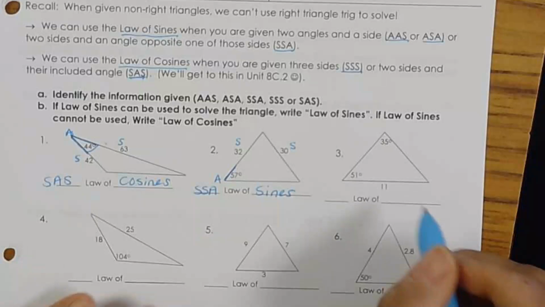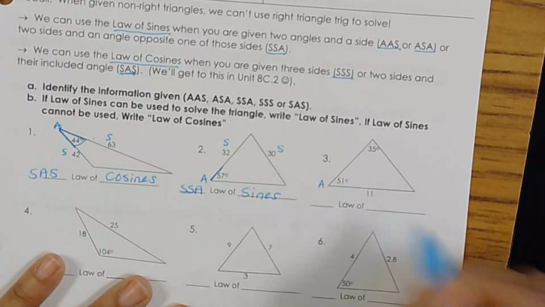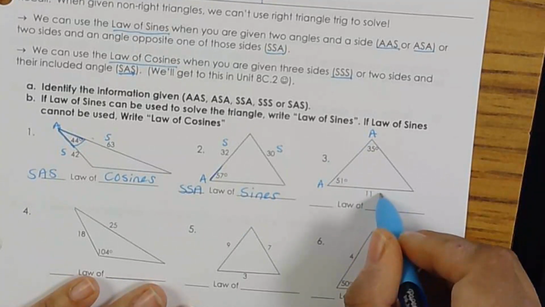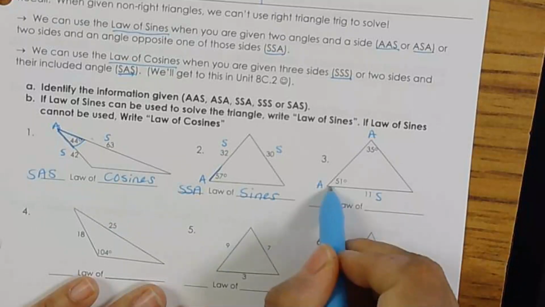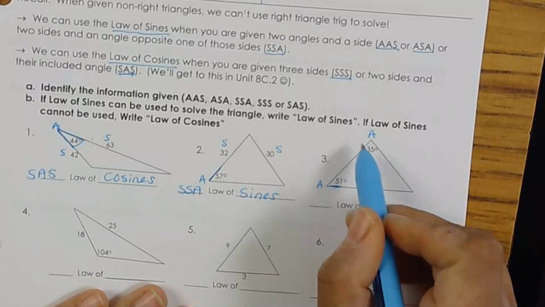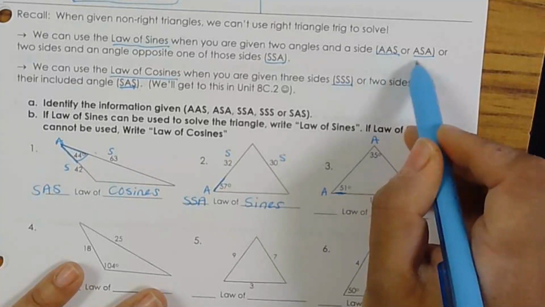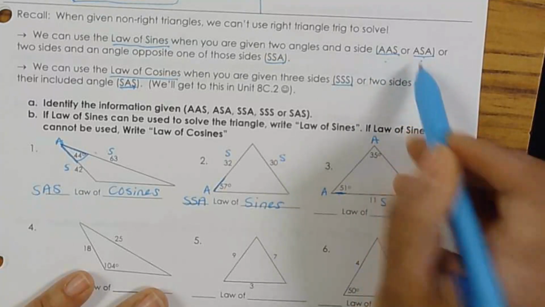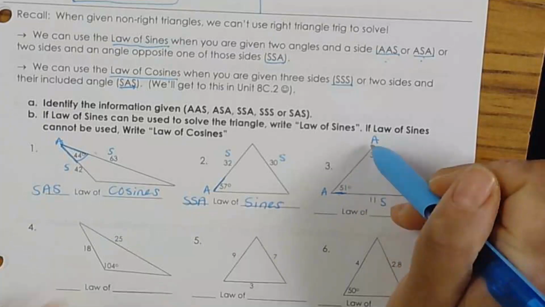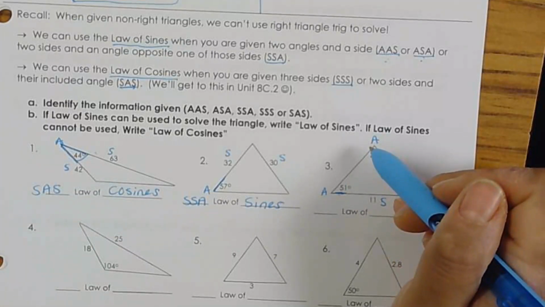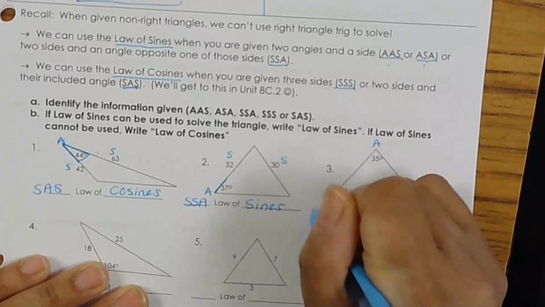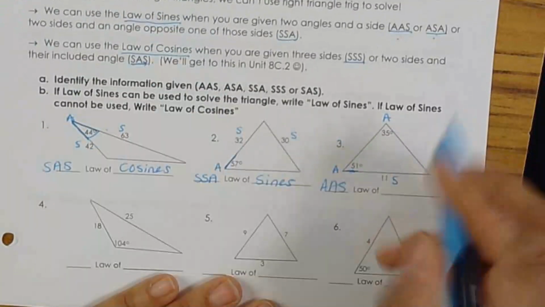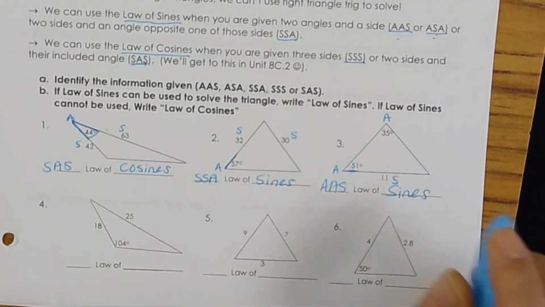Okay, the next one, we have an angle with 51 degrees, but then another angle. So we have two angles here. And the side that we have is not included, it's only touching one of the angles, not both, but it's okay because both of these two angle ones are up here for law of sines. We just have to decide which one it is. And since the side is not touching both angles, this would be AAS. And then it says up here that this is law of sines.